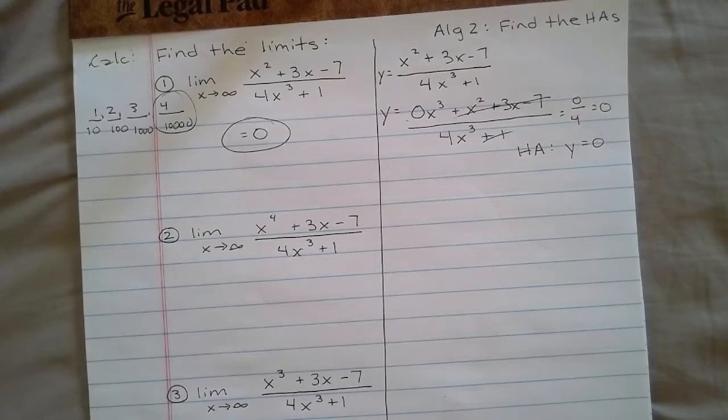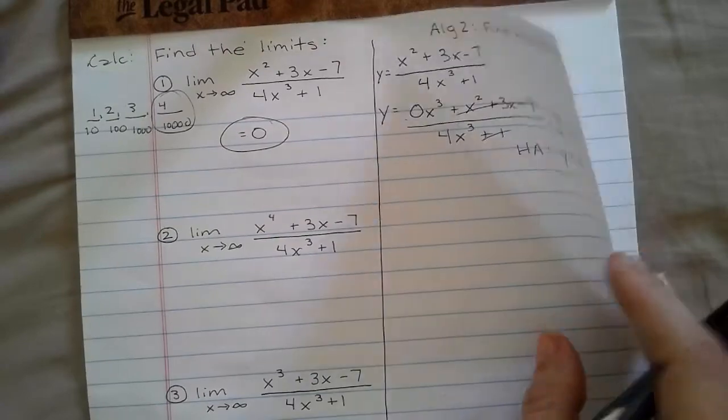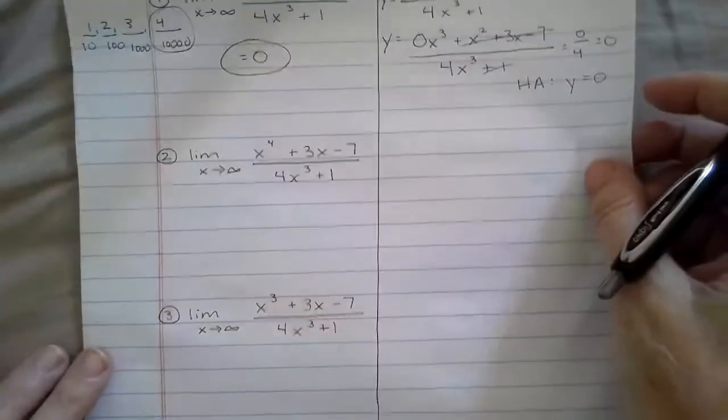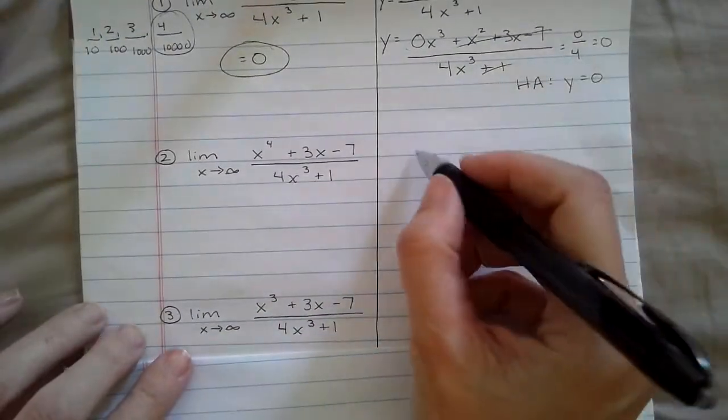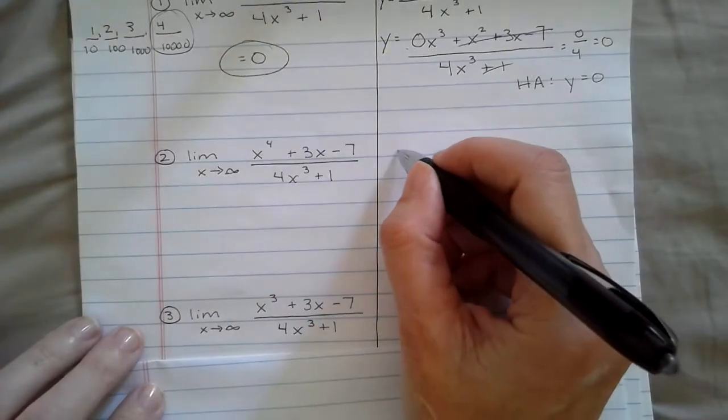And that's why the limit is 0. Okay, let's move to the next one. It's an Algebra 2 question first, right over here. Find the horizontal asymptotes of this.